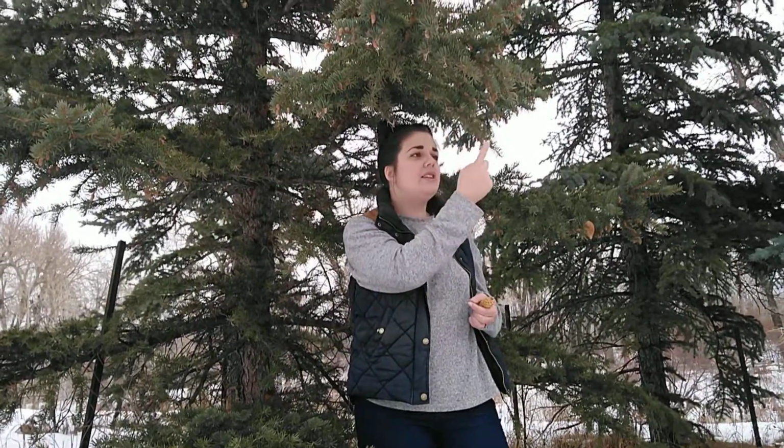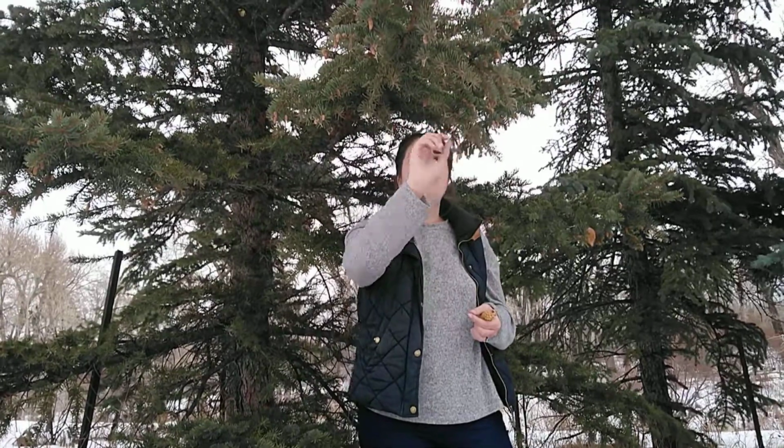So when we look at the spruce branches, you can see that they're all coming out one at a time, one needle at a time. So it's automatically not a pine tree. Pine has needles that come out in groups of 2, 3, or 5, and they are longer and softer, so they're not going to necessarily poke you when you walk by them. So automatically this is not a pine tree.